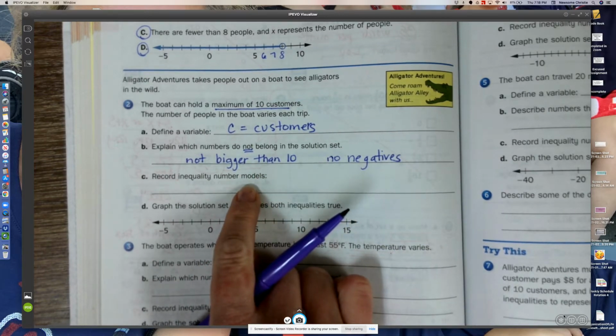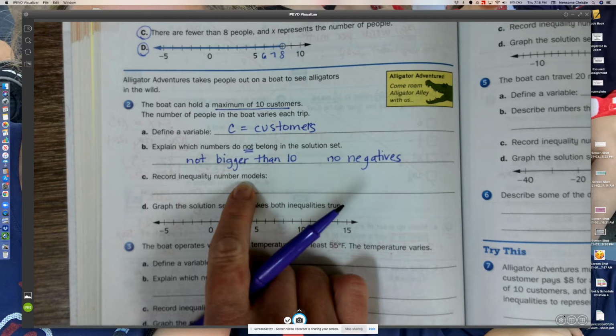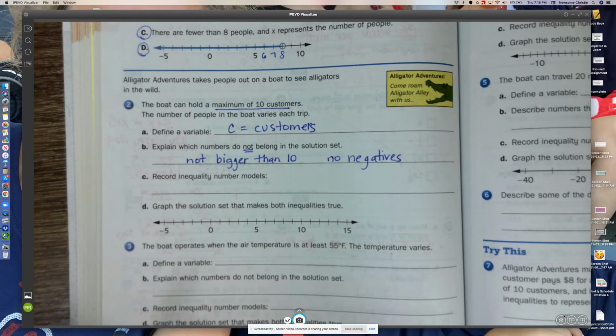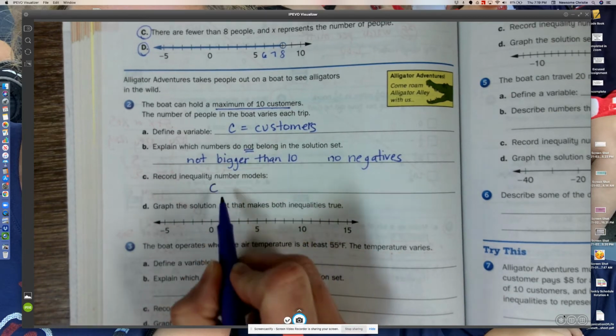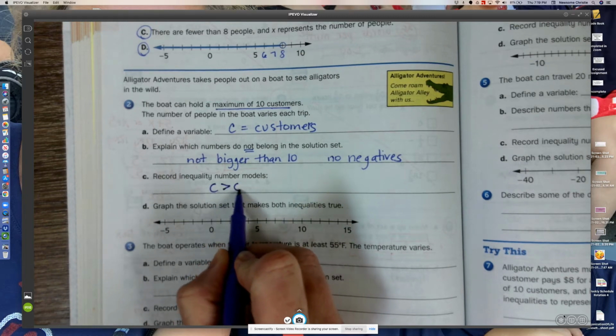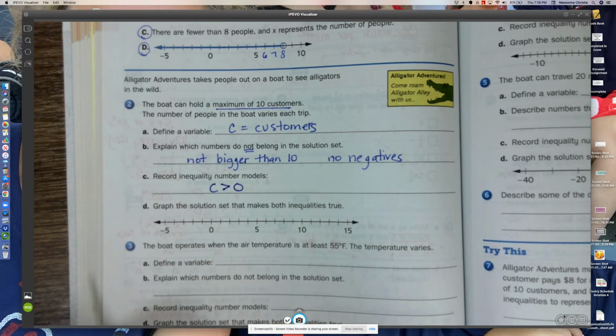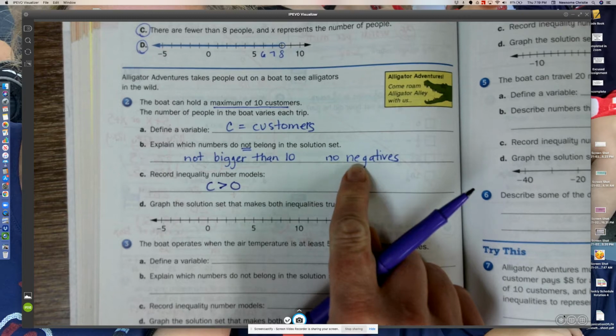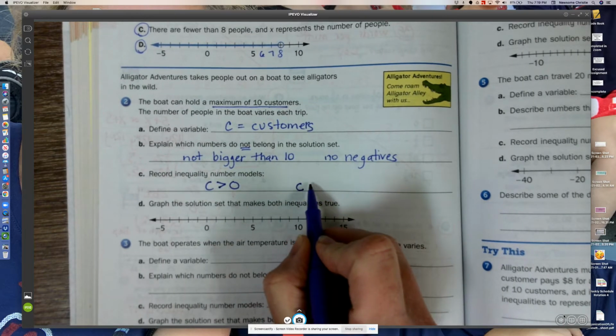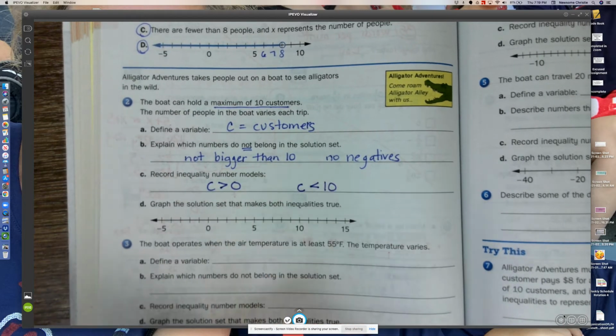So that means that we've got to write number models to describe this situation, right? So I'm going to say that C has to be greater than 0 because that's going to save me no negatives. And I'm going to say C has to be less than 10.